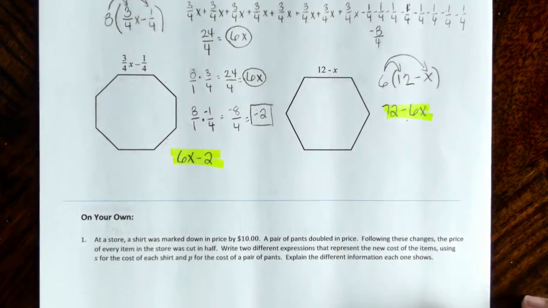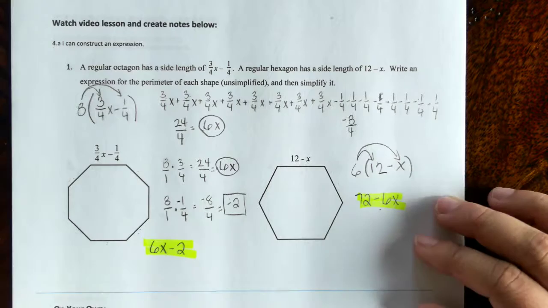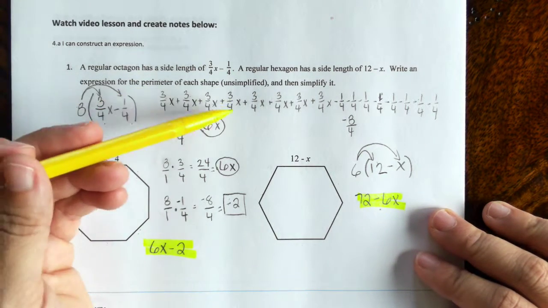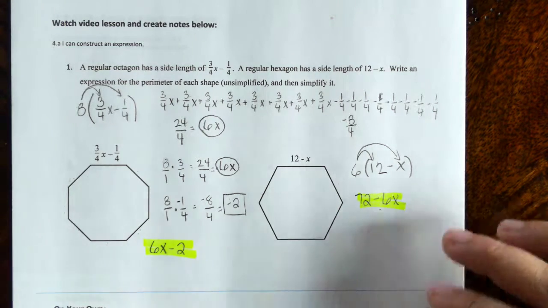So moving on to the on your own. So this one's a little bit different, but you're using the same idea of unsimplifying something and simplifying it. So thinking about how you can just write it out with all of its pieces and then combine all of its pieces.